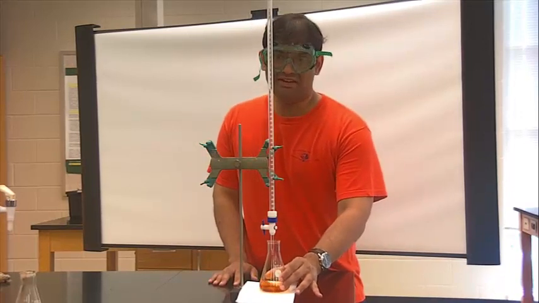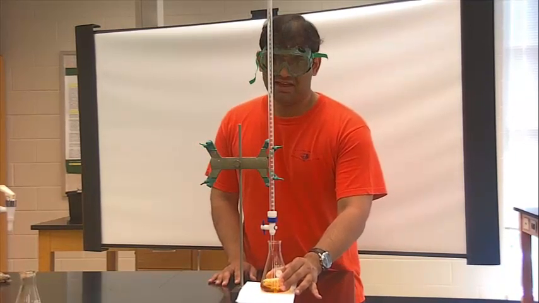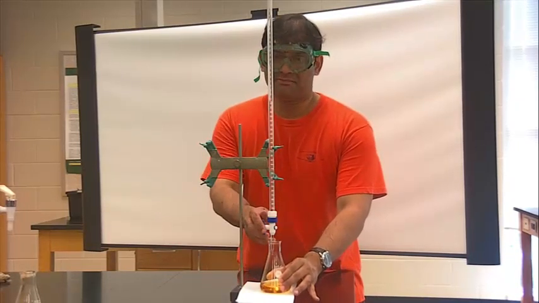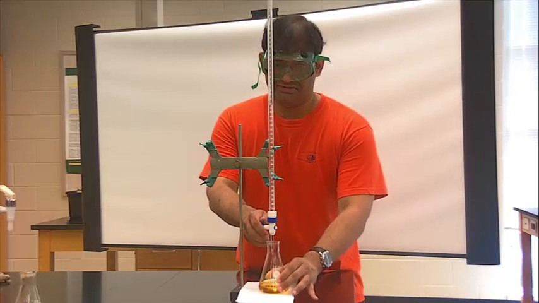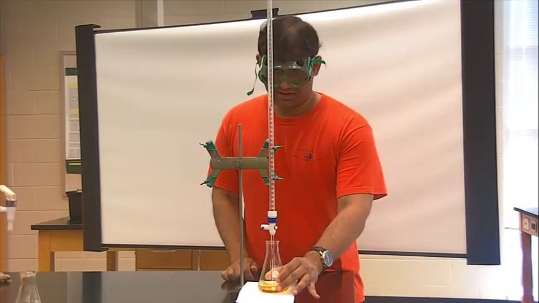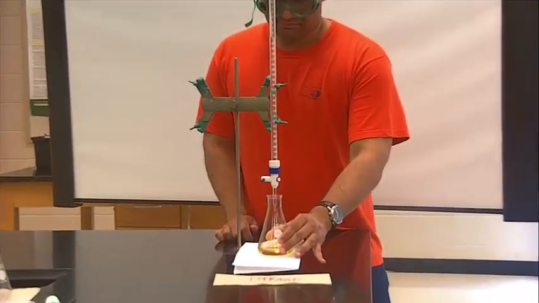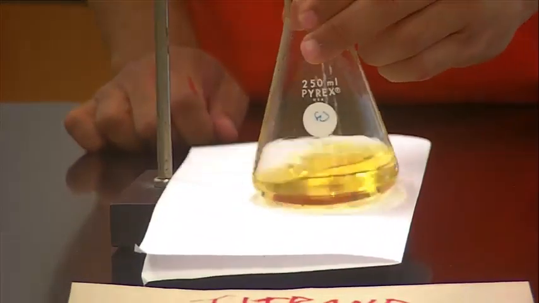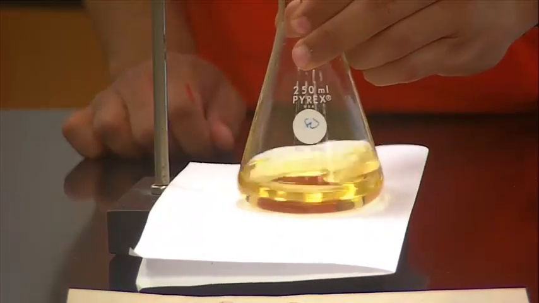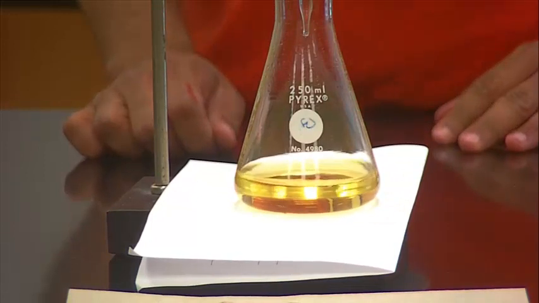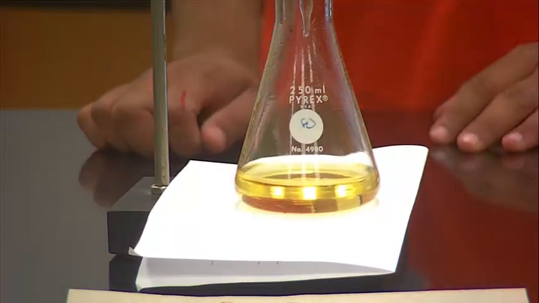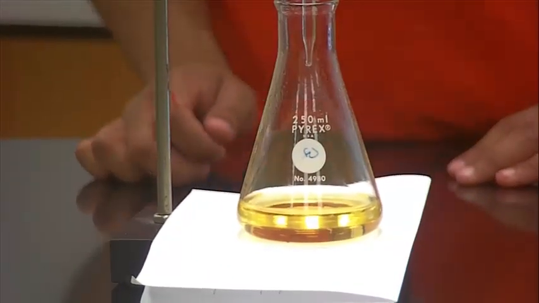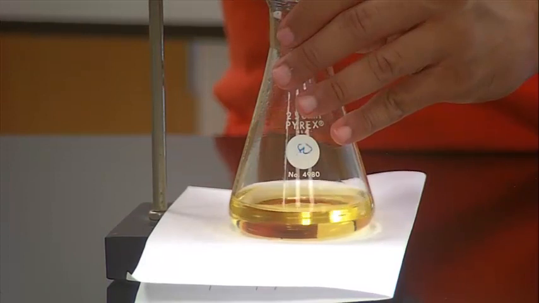Okay, you notice my color is beginning to change. And I'm almost at 2 mils. Maybe I'll just go a little bit before. Okay, here we go. I am roughly at 2 mils. You see that I still have that very, very faint yellow tinge. And now I've got to be careful here. I want to go drop by drop until I remove that yellow tinge and it becomes completely colorless. So now I'm going to go drop by drop.